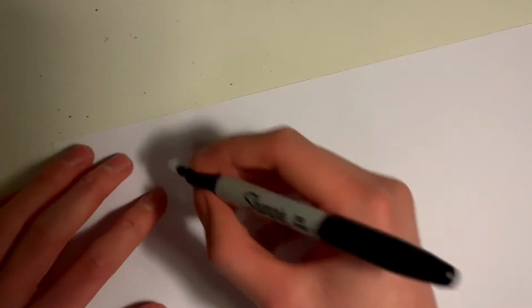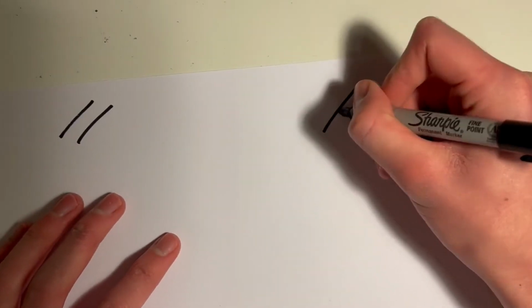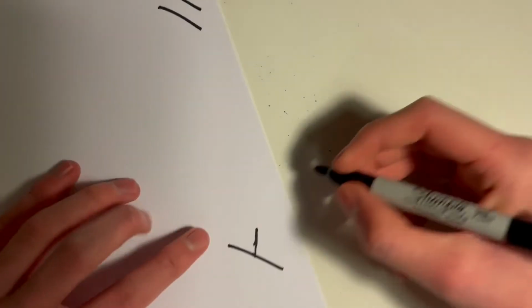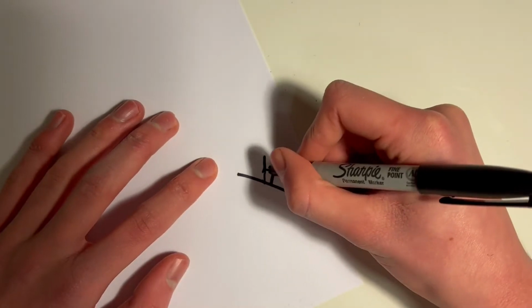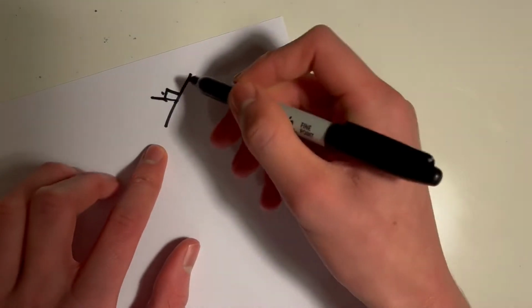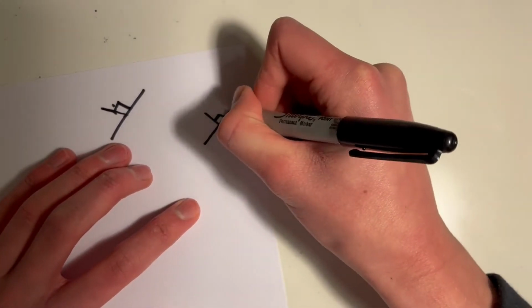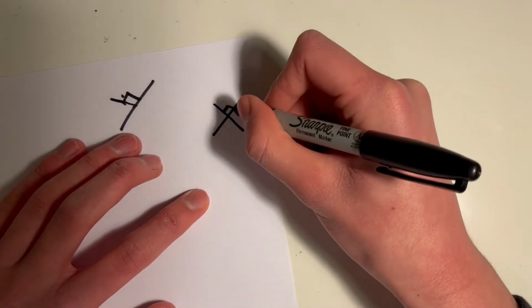Today we're going to be doing parallel and perpendicular lines. So, without further ado, let's get right into it. That's parallel. That's perpendicular. Parallel basically means it could go along forever and the two lines would never touch. Perpendicular means, it's not a very good diagram, but they would intersect at a right angle. Two lines, so it'd be like a cross, like this. So everything is a right angle.